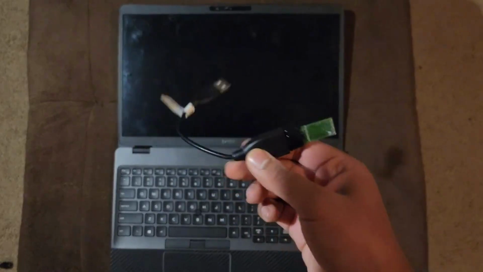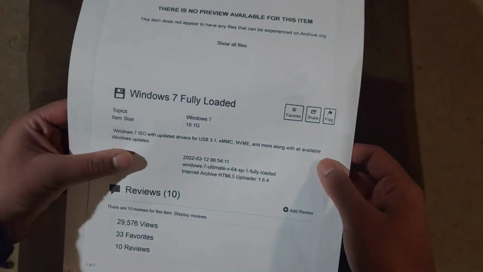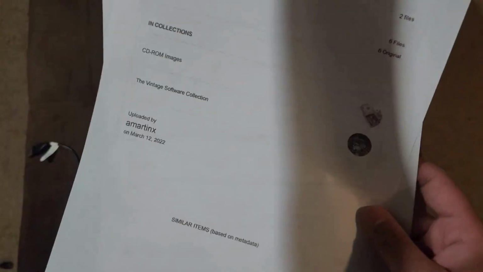In this USB drive is my Windows 7. Here's the original Windows 7 I have, fully loaded. It's just the original Windows 7 that has drivers for modern stuff like USB 3 and NVMe drives. And this is the person that uploaded it, so credit to them.